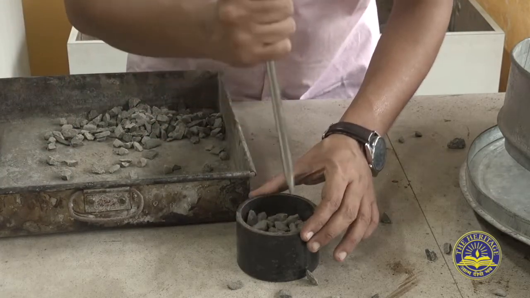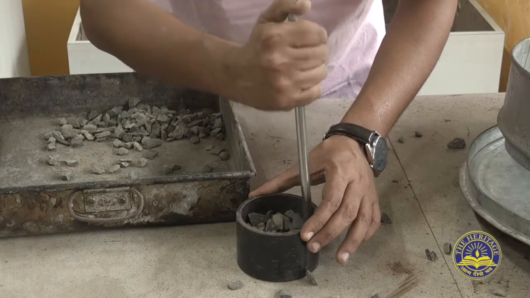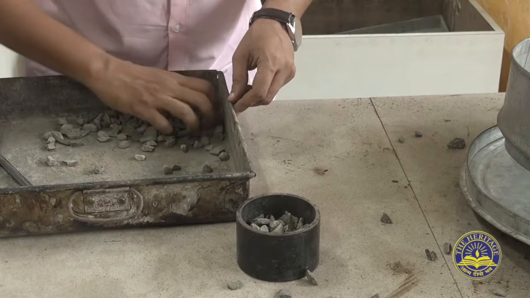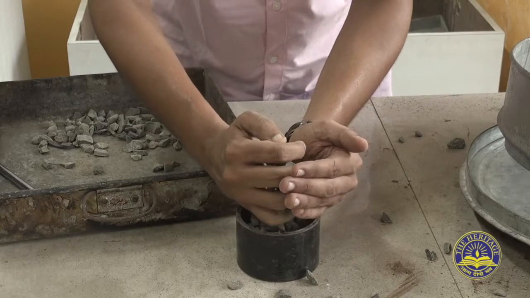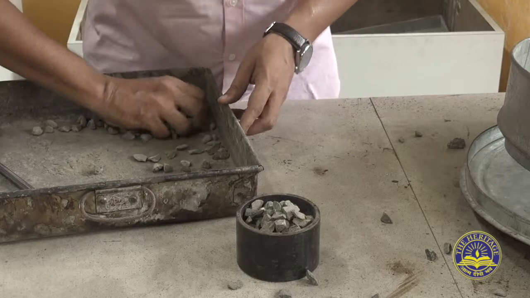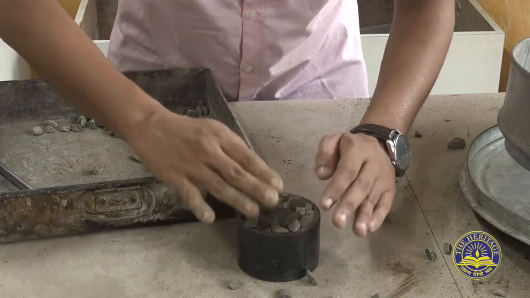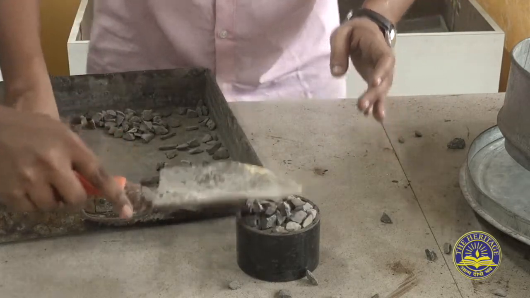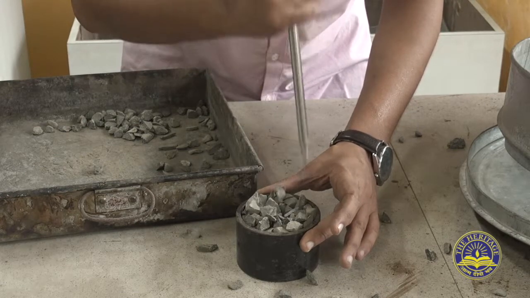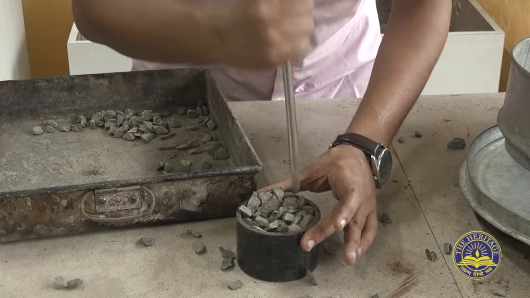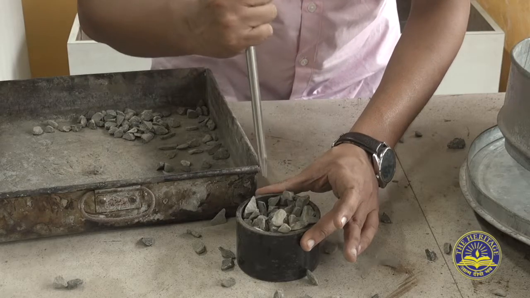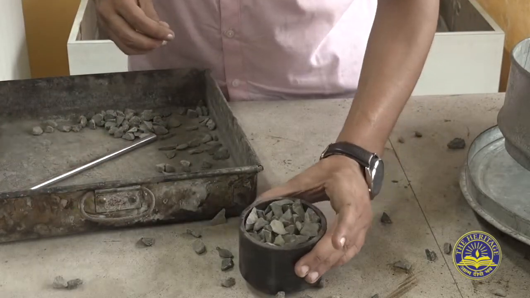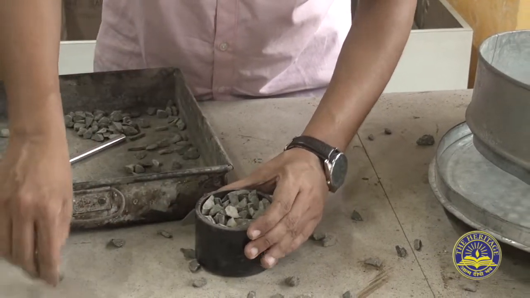This is my second layer. 1, 2, 3, up to 25 blows. And this is my third layer. We have to fill it to the brim so that after ramming we have some space. Again 25 blows. The remaining part where some space is left, we can fill with some more aggregate.